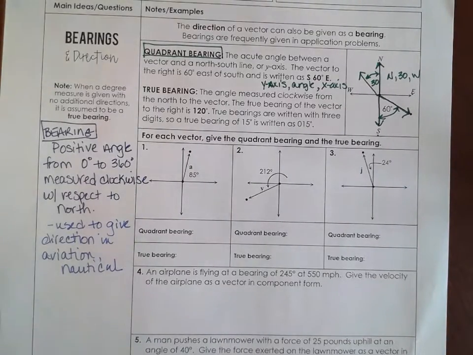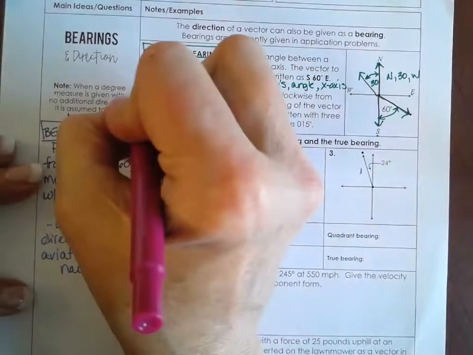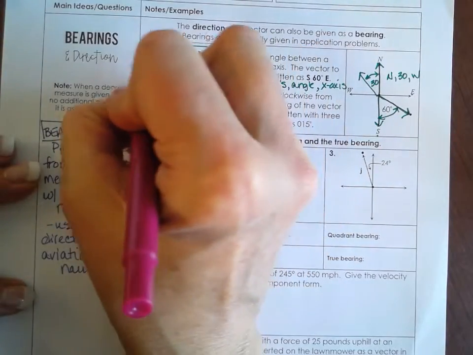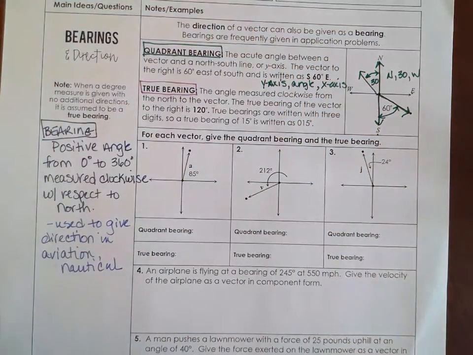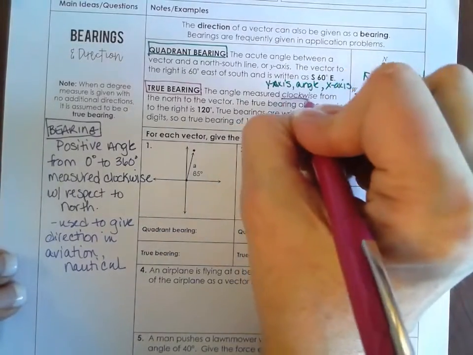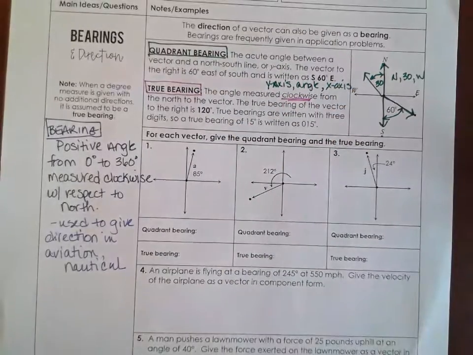Then we have true bearing. True bearing is the angle measured clockwise. Remember how we had a directional angle and we would go counterclockwise, in the direction of the unit circle?